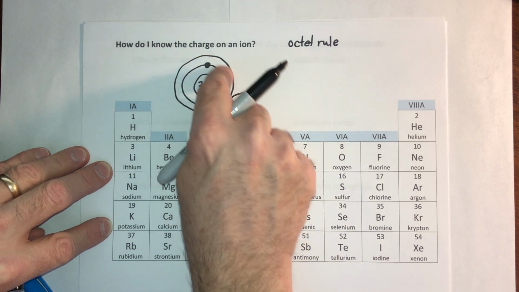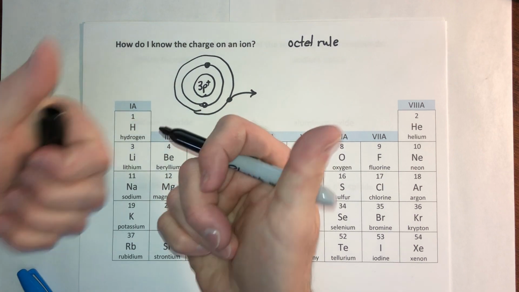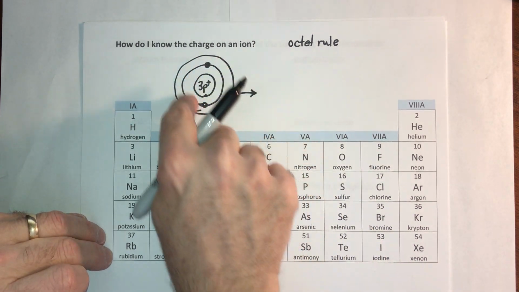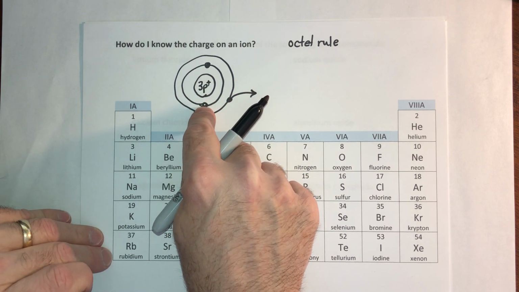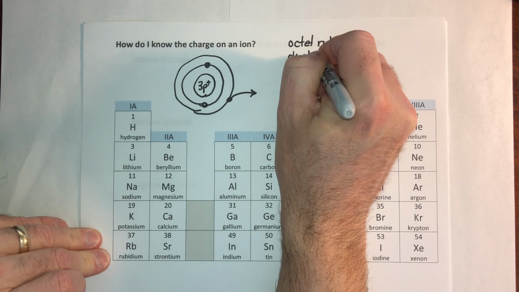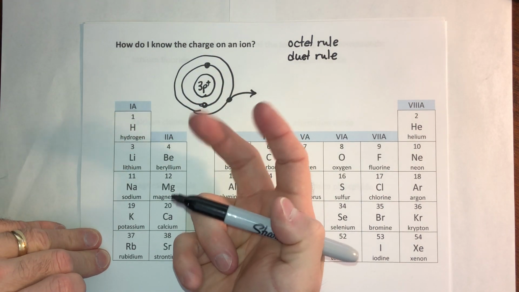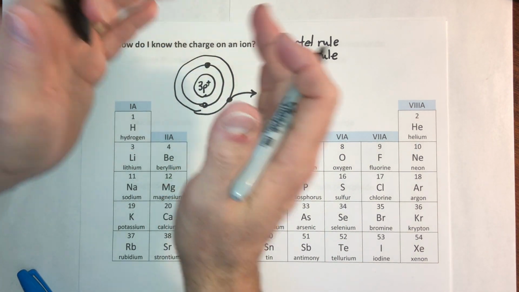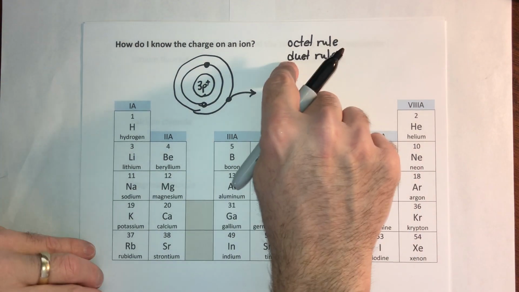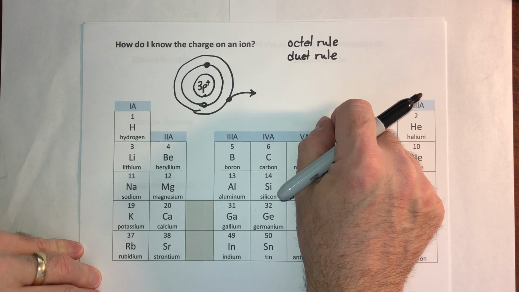That leaves me with a completely filled inner ring. And completely filled rings, those are good things. Now, this inner filled ring here doesn't have an octet in it. It only has 2 electrons, which would be referred to as the duet rule. That innermost ring is happy with 2 electrons. The next ring would like to have 8. The next ring would like to have 8. Now, even though the duet rule here is part of it, we really do just refer to the octet rule.